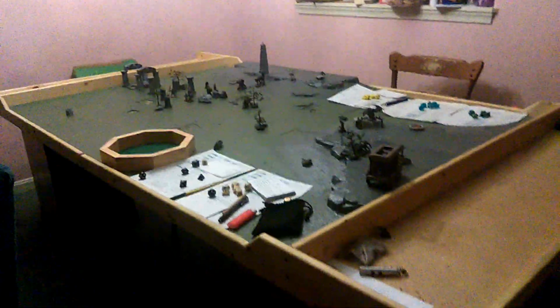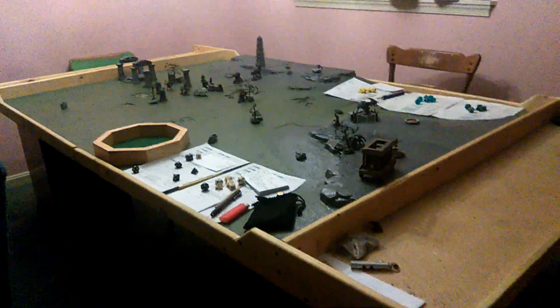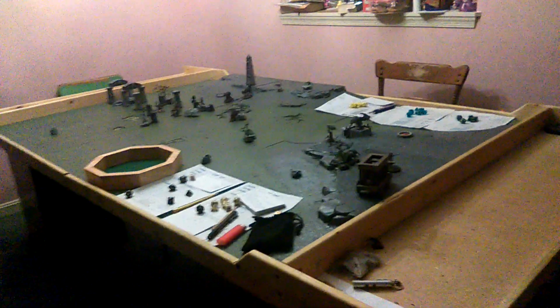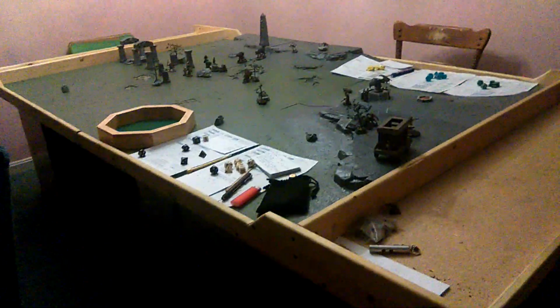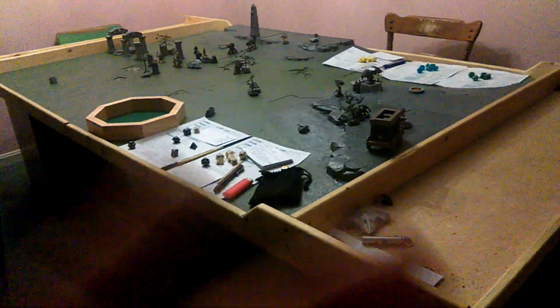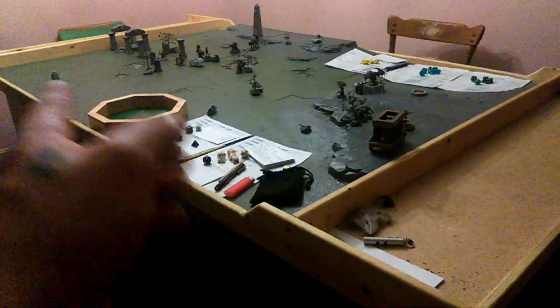But if you like this idea, make your own. It's pretty cheap. It doesn't cost much. End of summer sale for Home Depot, you can get this lumber real cheap. You can buy the fairings in bundles.